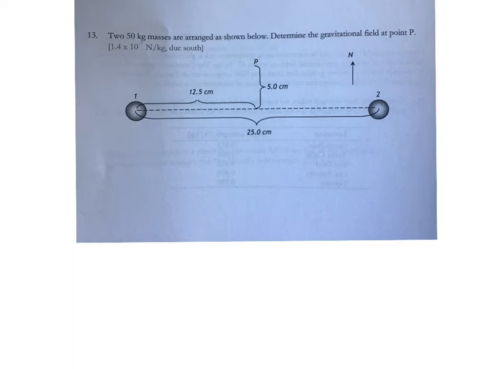So this is question 13. It's probably the most difficult by far. If we think about point P, we want to find the gravitational field. We have this gravitational field due to 1, and then we have this gravitational field due to 2. Now to calculate it, we need big G m over r squared.